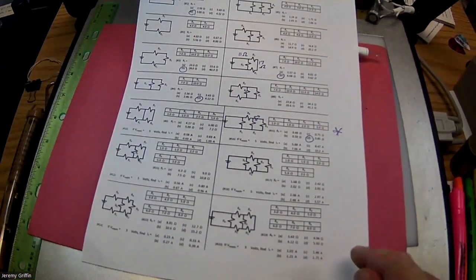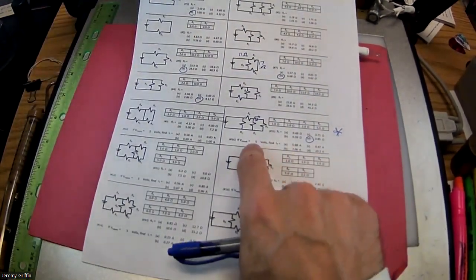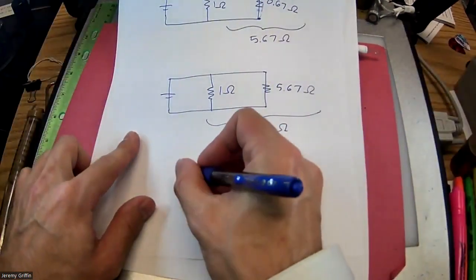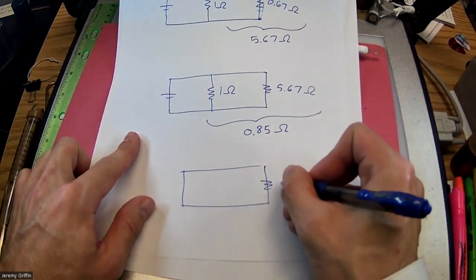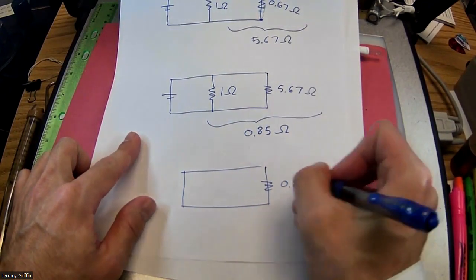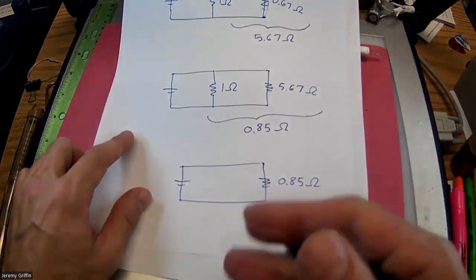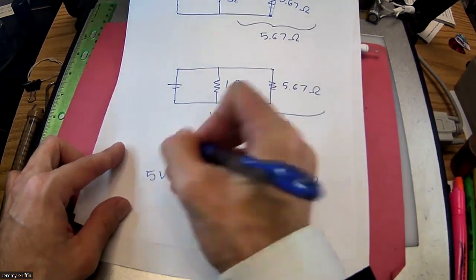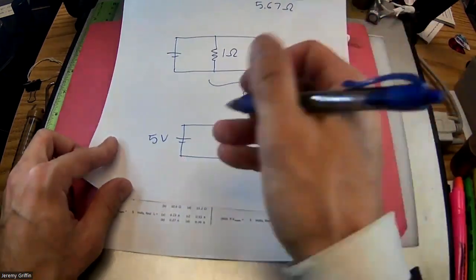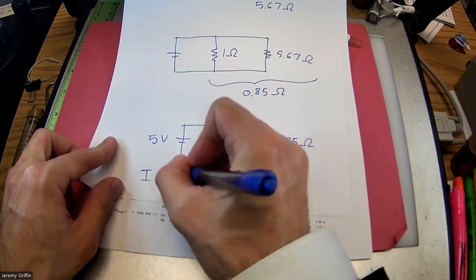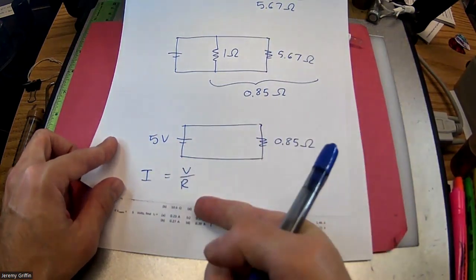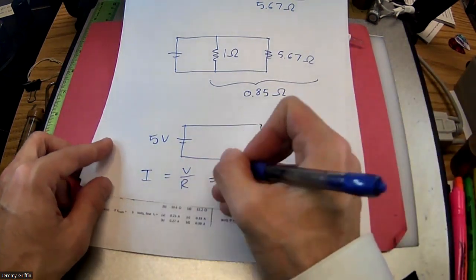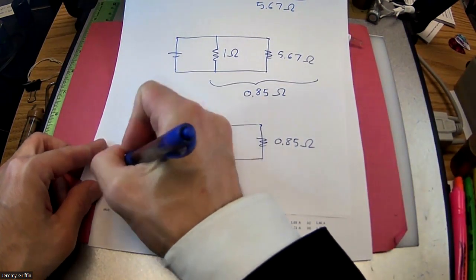The follow-up here is what is the current supplied by the battery? Because the battery feels like it's pushing against a single resistor. This is what the battery thinks. The battery thinks, oh, there's only one resistor out here, and it's 0.85 ohms. Okay, that's what this battery thinks is going on. That's the total resistance it feels. Okay, so how much current flows? Well, if it's 5 volts, and I got 0.85 ohms, now we're going to break out Ohm's law. I equals V over R. That's Ohm's law. Voltage on resistance. More voltage, more current. More resistance, less current. Okay? That's Ohm's law.